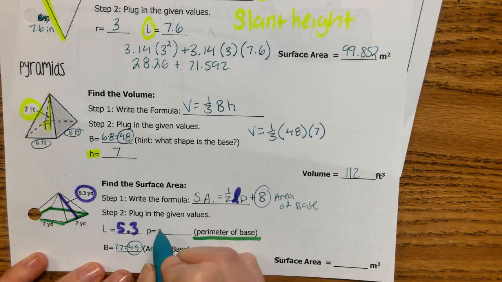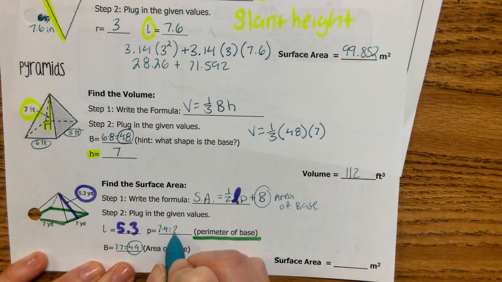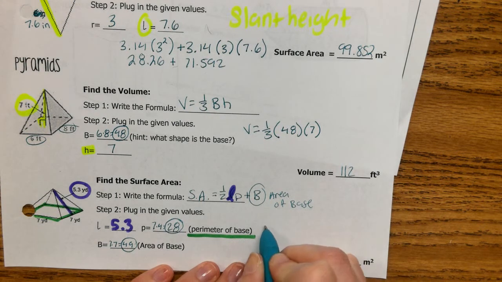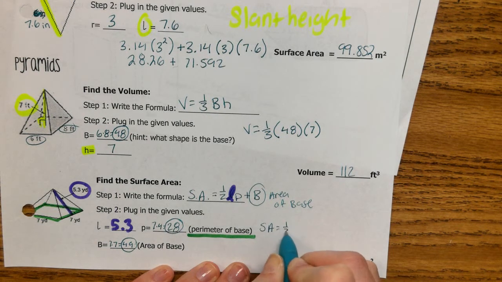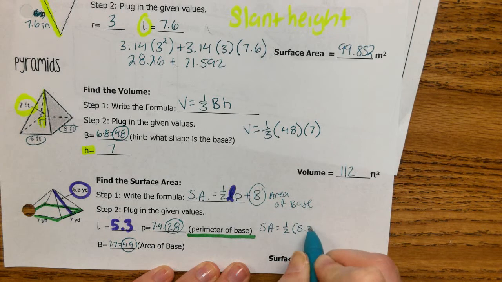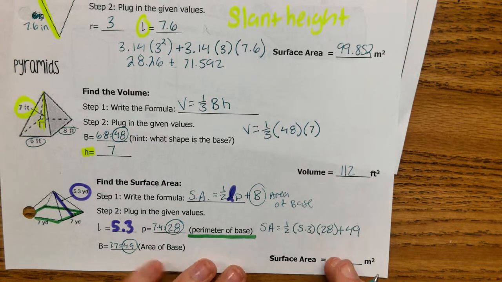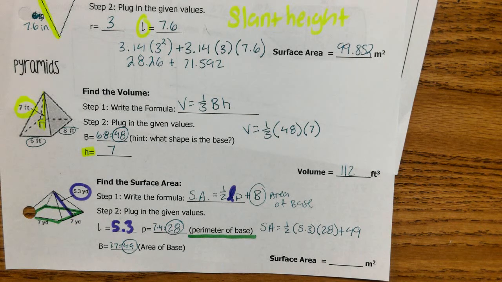There's 7 on all sides. Plug it in. What'd you guys get?